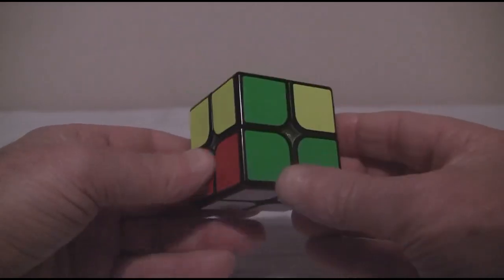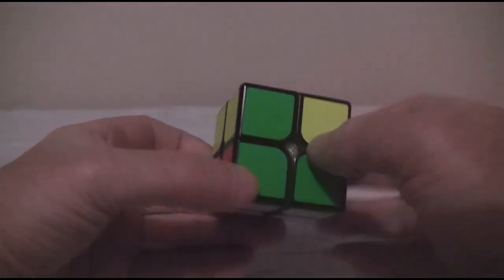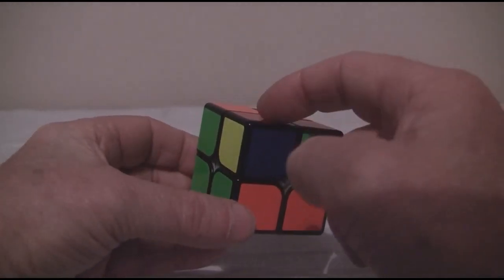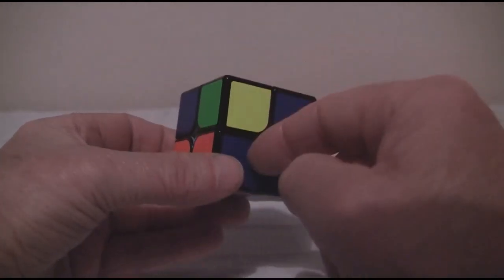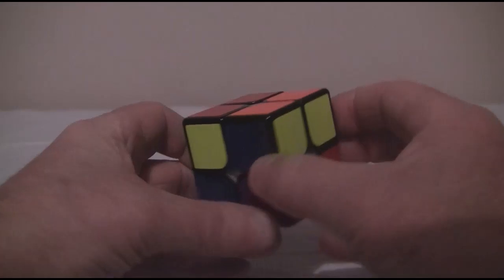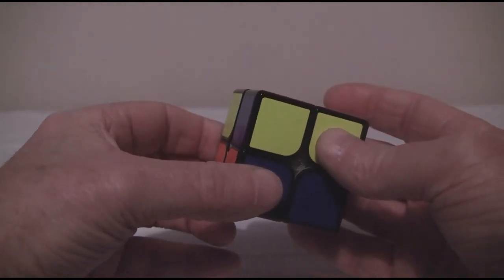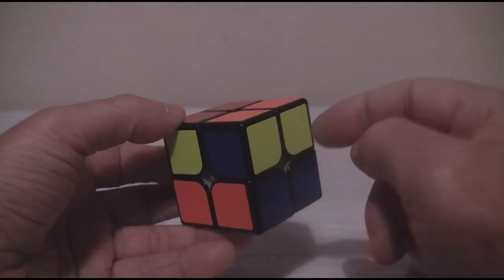So let's have a look at what we've got. Here we have green, orange. We need green, red. Here we have blue, red. We've got orange, green. Here we've got green, red, we've got blue, orange, and here we have, again, blue, orange, but we've got blue, red here. So turn the top around until you have one piece in the correct position. Maybe not in the right orientation, but in the correct position.